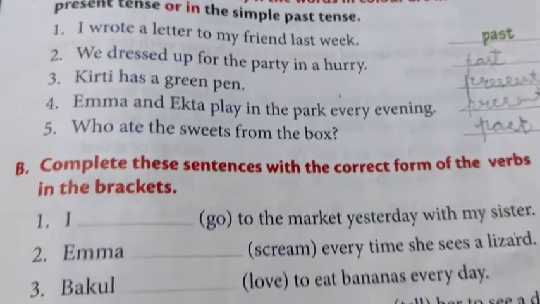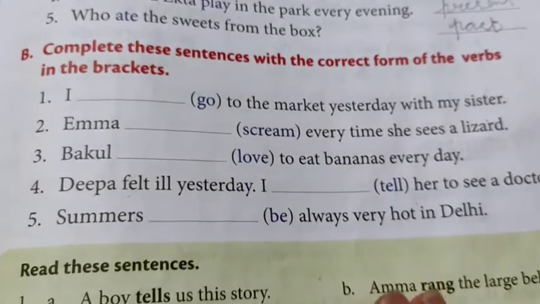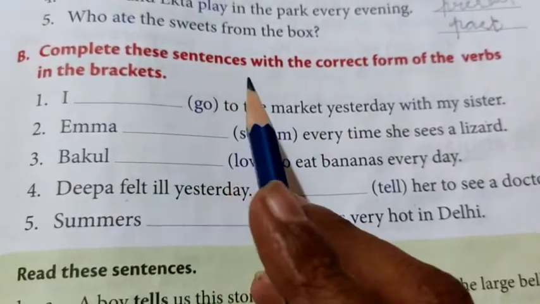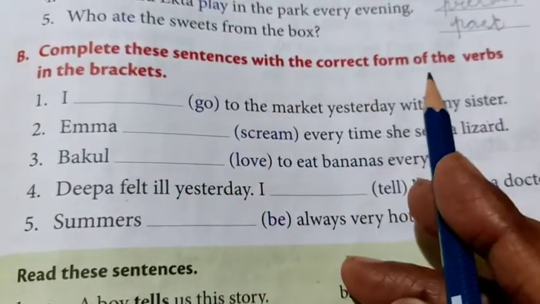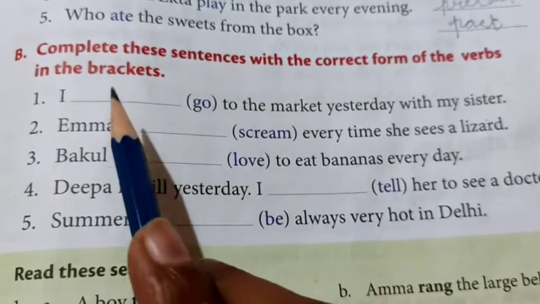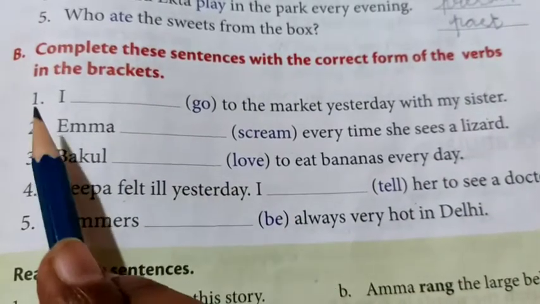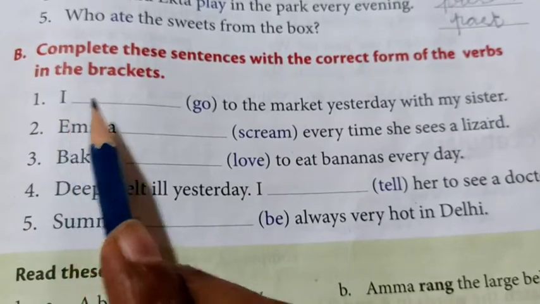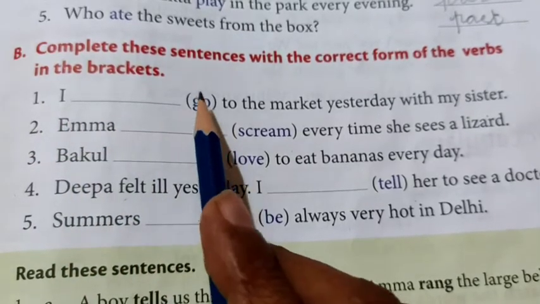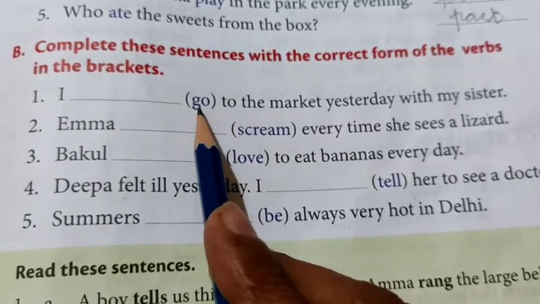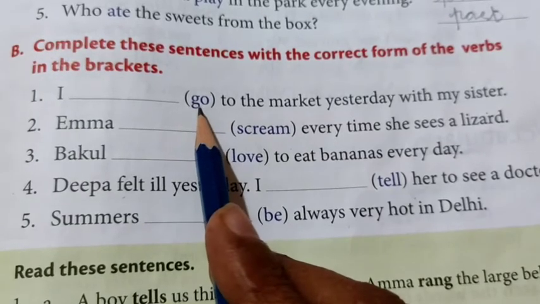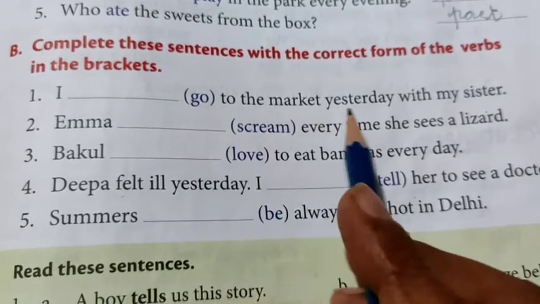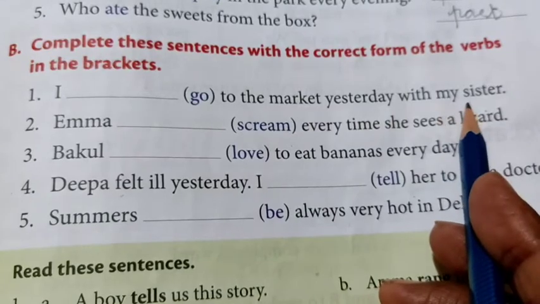Okay. Now, next one. Complete these sentences with the correct form of the verbs in the brackets. Number 1. I dash, in the bracket, present tense, go. That verb is in the present, go. To the market yesterday with my sister.